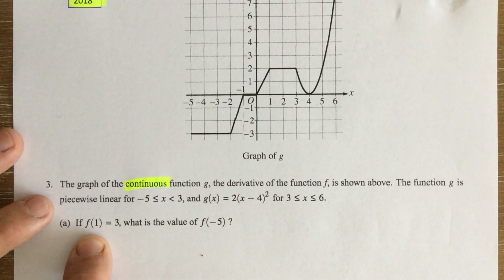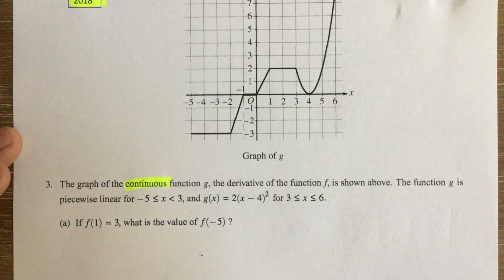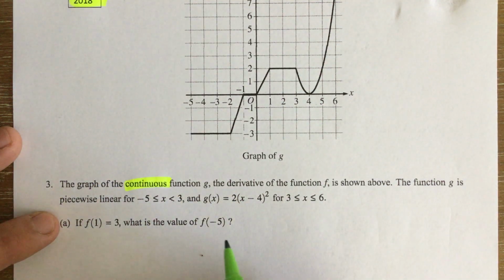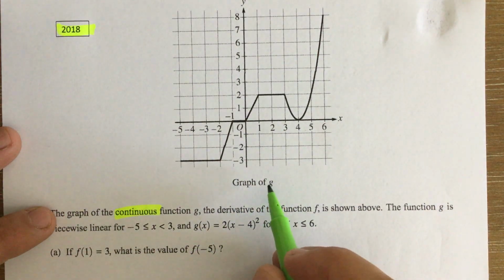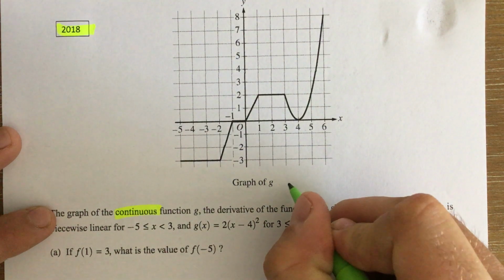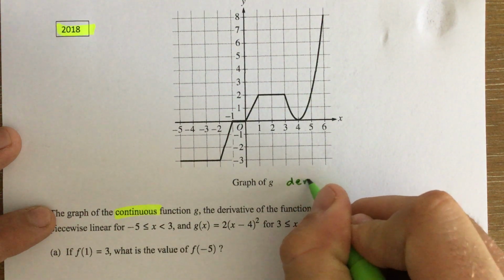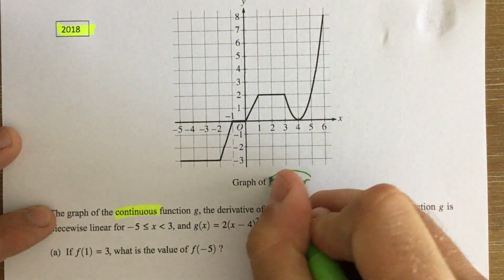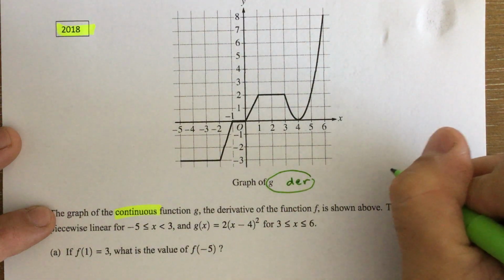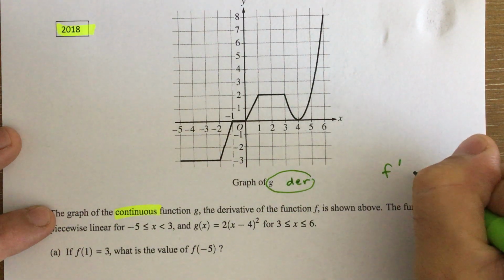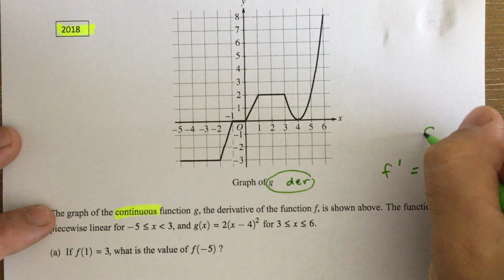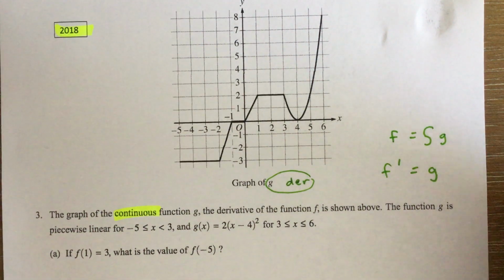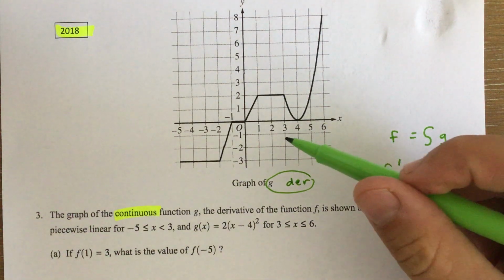Okay, so it looks like all the information is about g, and then of course the first question that they're going to give us is going to be about f, which is a little bit confusing, right? Because they're asking us about f, and then how is f related to g? It tells us that g is the derivative of f. So in other words, if I had f and I took the derivative of it, it would be g. Or another way to say that would be if I integrated g, then I would end up getting f. Okay? All right, so this is the derivative.